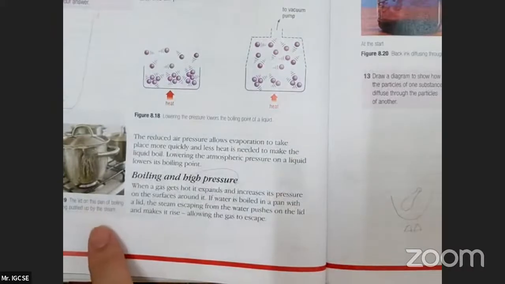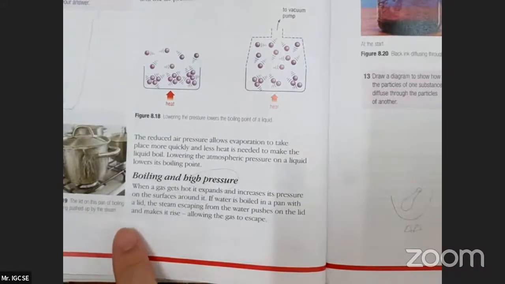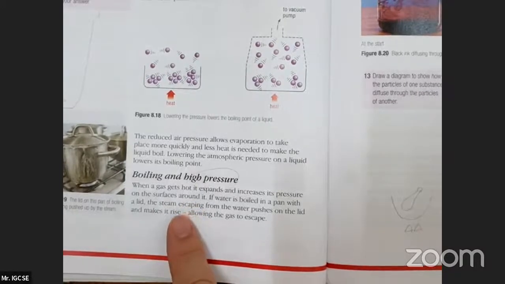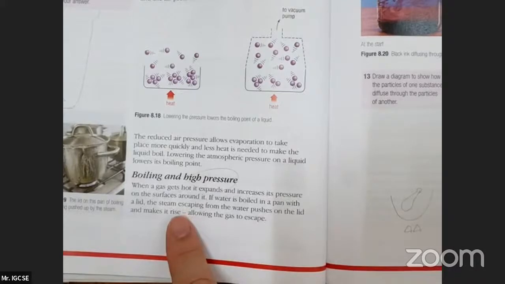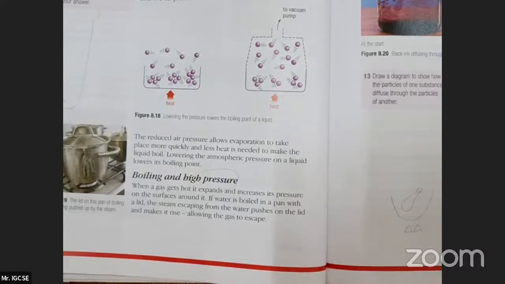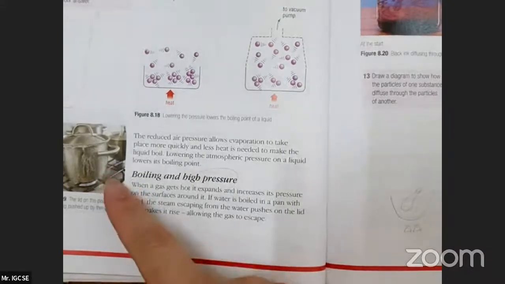The lid of this pan of boiling water is being pushed out by the steam. Boiling and high pressure: when the gas gets hot, it expands and increases the pressure on the surface around it. If water is boiled in a pan with a lid, the steam escaping from the water pushes on the lid to make it rise, allowing the gas to escape. Pop, pop, pop, pop, then they will escape.